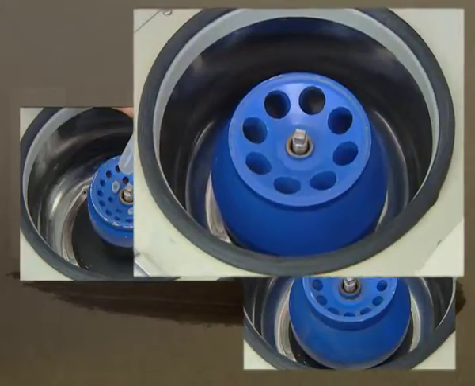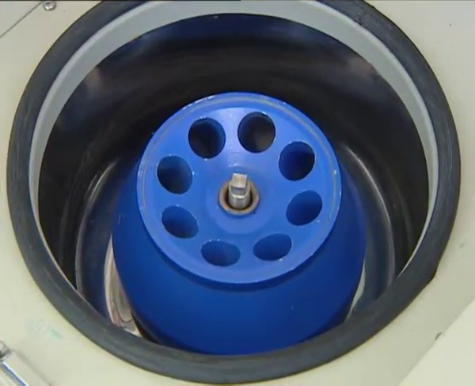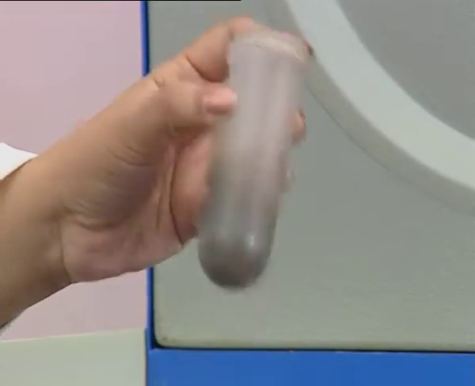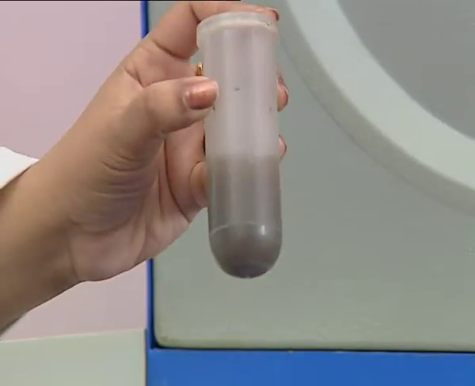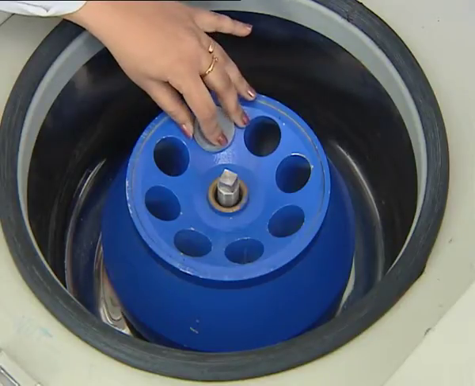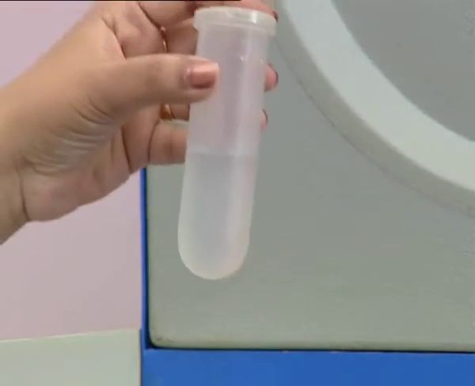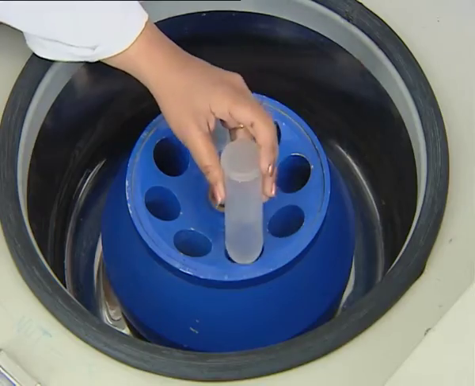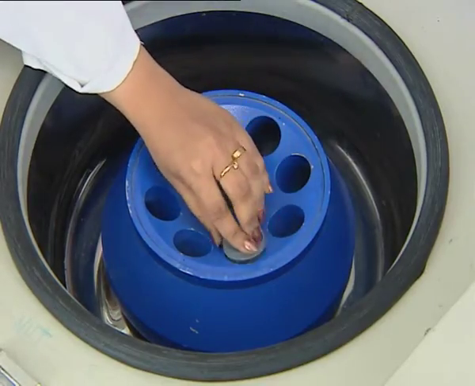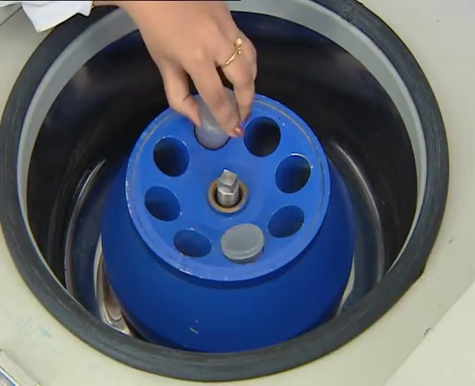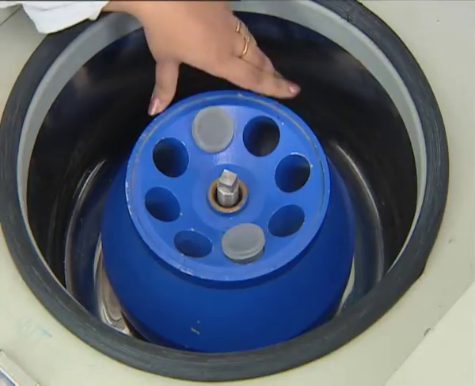Now let me show you the process of centrifugation. Into one of the centrifuge tubes, I have put a little dirt and mixed it thoroughly with the water. I'm going to put one of the centrifuge tubes here. Now the second centrifuge tube contains exactly equal amount of water, it's not the sample, and it should be placed here. So now the position as well as the density is more or less the same.